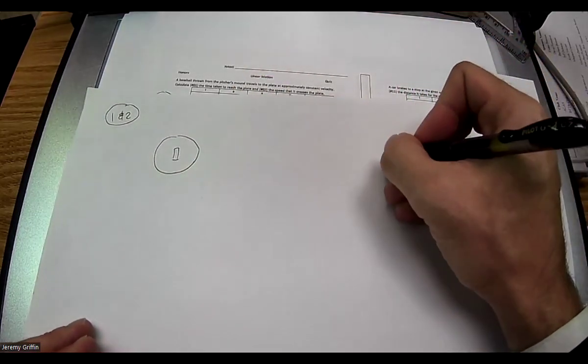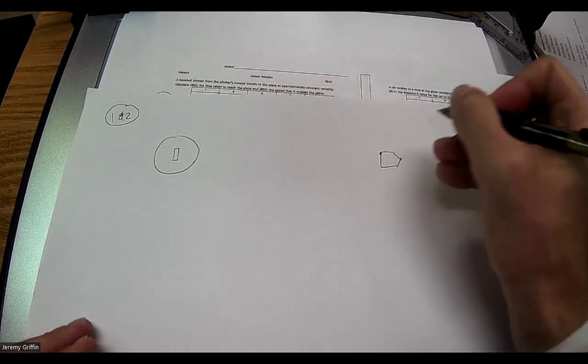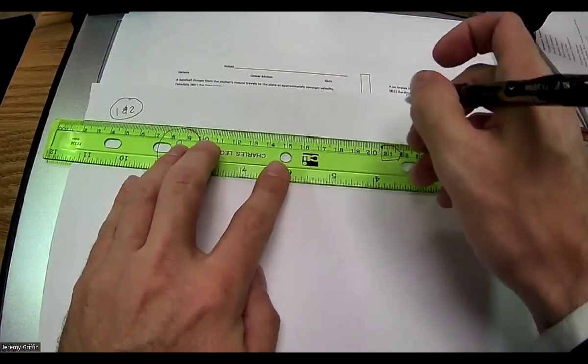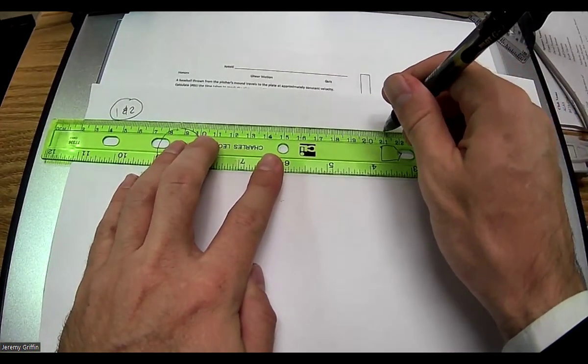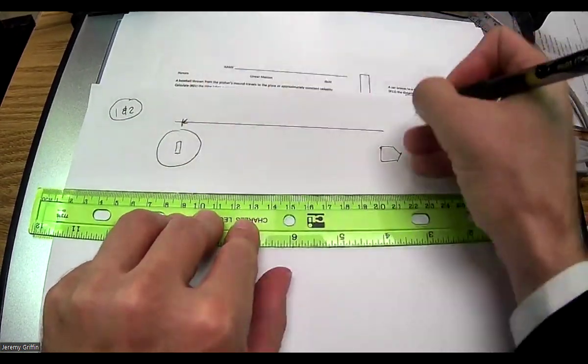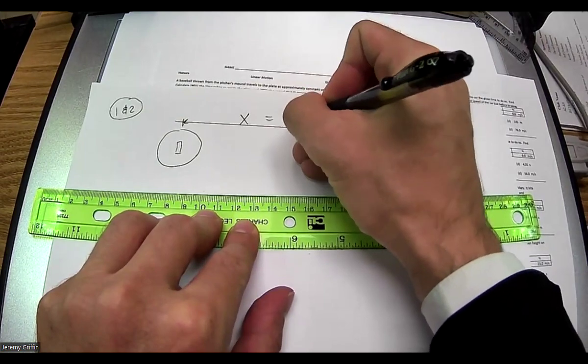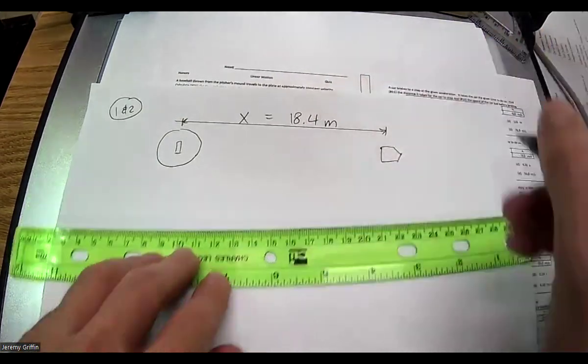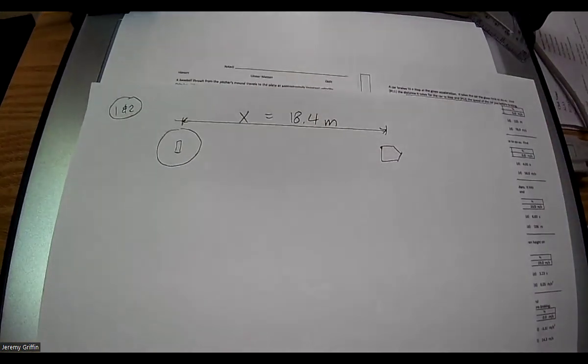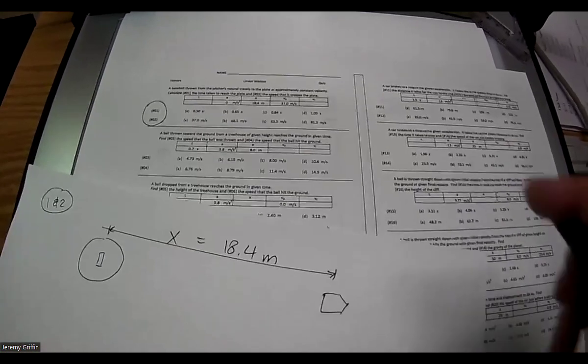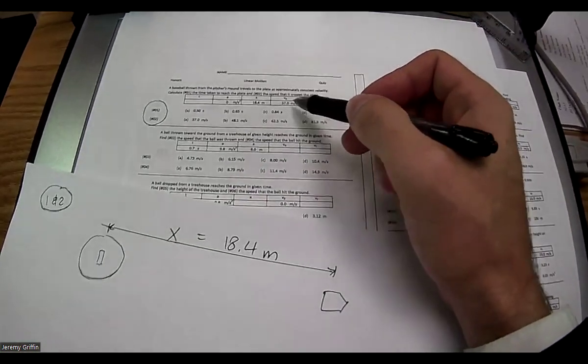Here's the mound, here's the plate. I gave you the distance because there's a regulation distance, so I put that in here. From the mound to the plate, let's call this distance x equals 18.4 meters. I think that should be the same for everybody. I also gave you the pitch speed, the initial velocity.